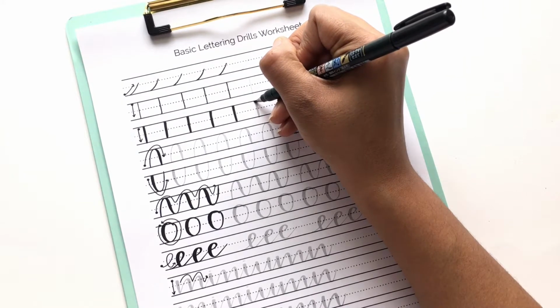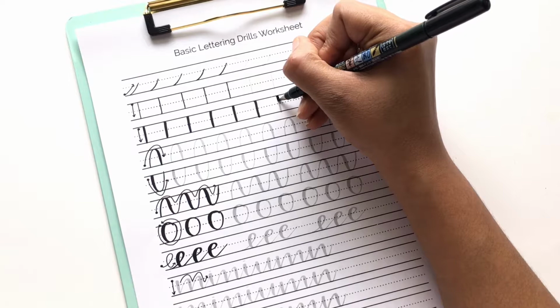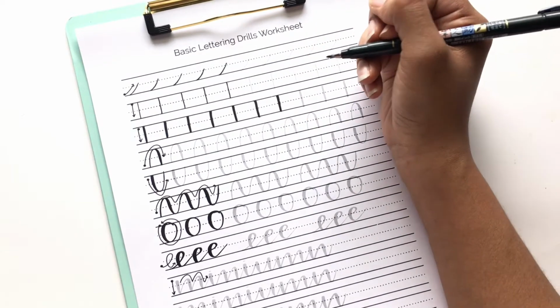Again, another example of downstroke, apply pressure. And again, apply pressure going down. And that's your downstroke.